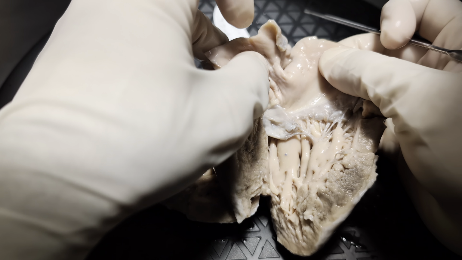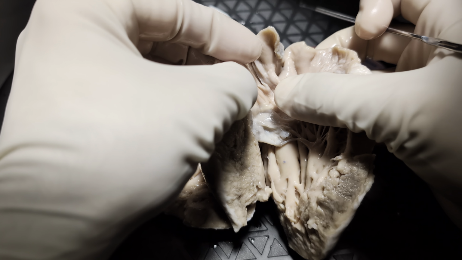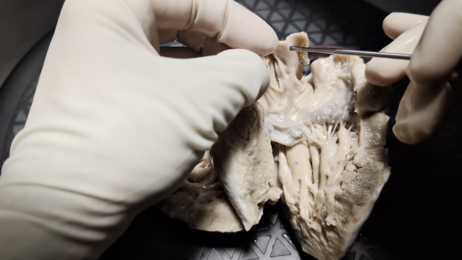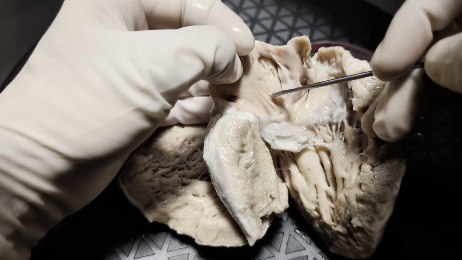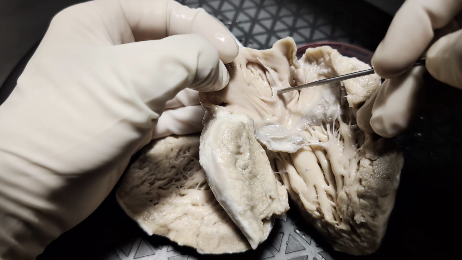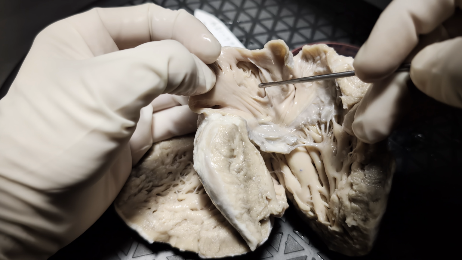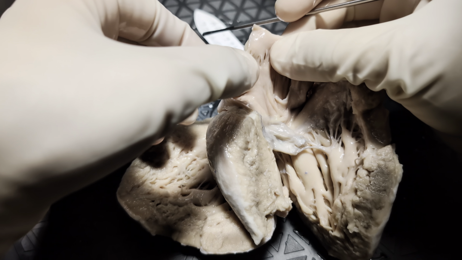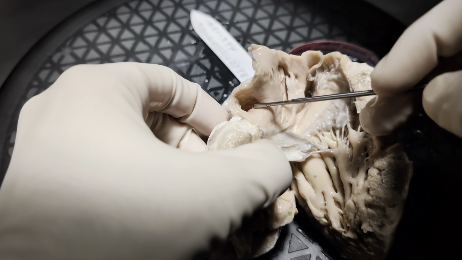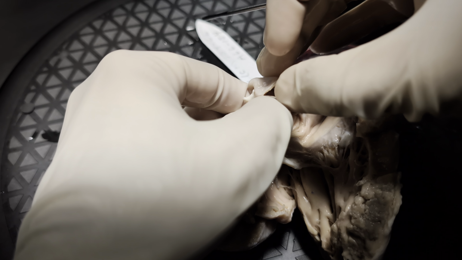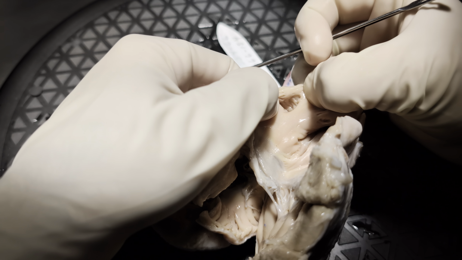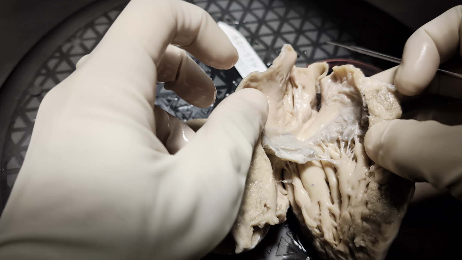And here is a more smooth-walled atrium. And here is the oval fossa from this side. And here you can see the horns of the oval fossa here. And then we see the opening to the left atrial appendage, and we can see all the pectinate muscles are actually confined within the appendage itself, consistent with a morphologic left atrium.